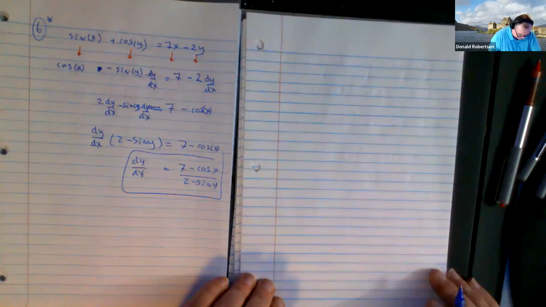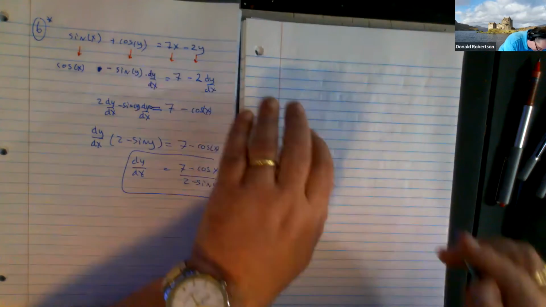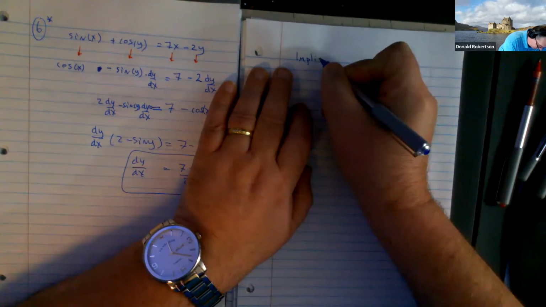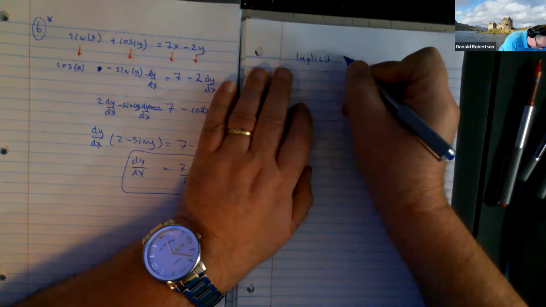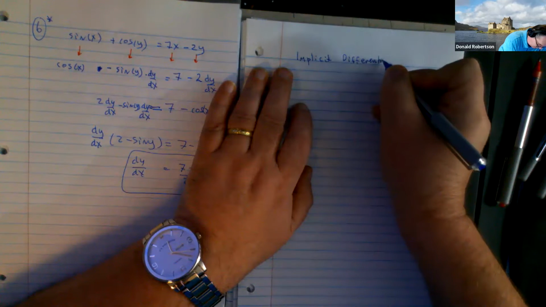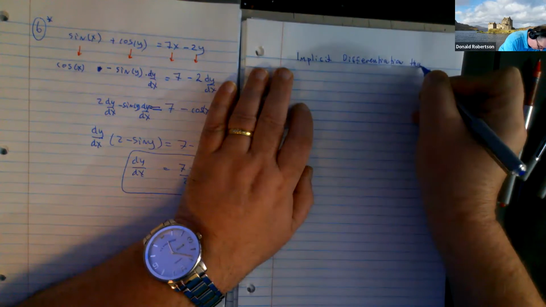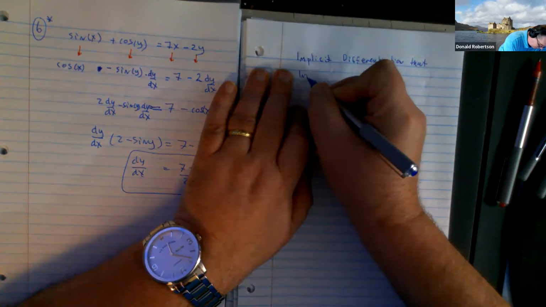Now we're going to look at a new situation, one that we haven't seen. Implicit differentiation. That involves chain rule.